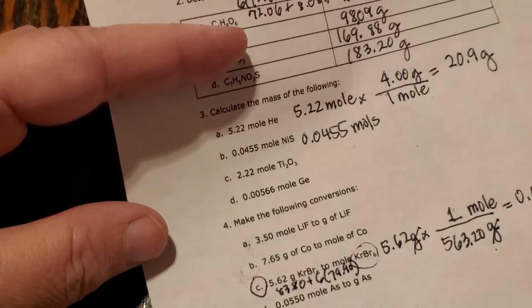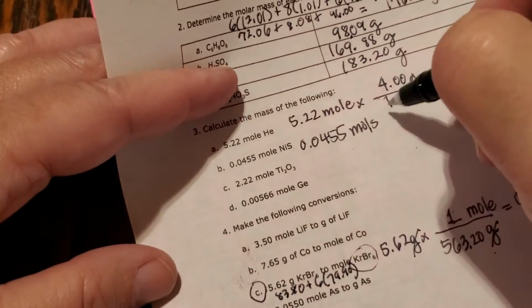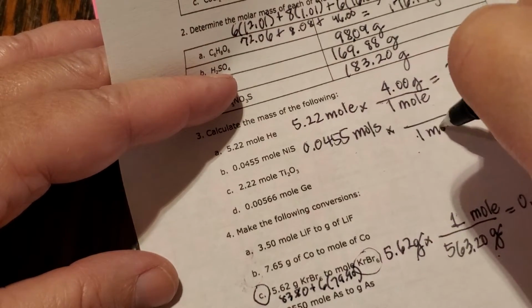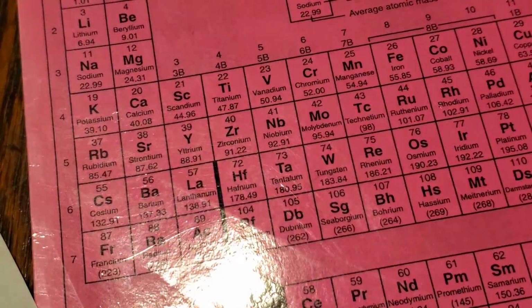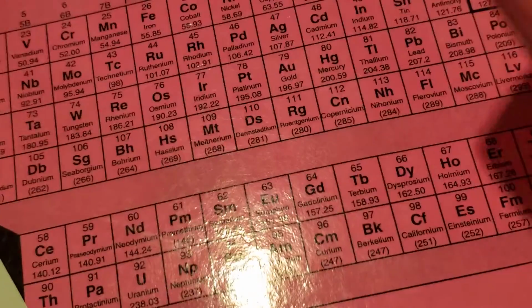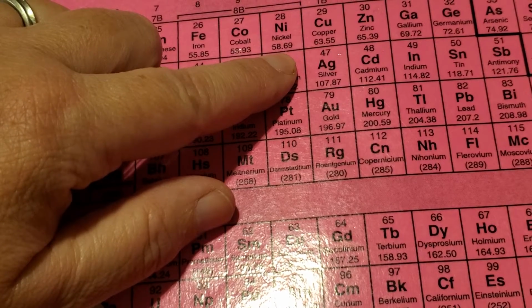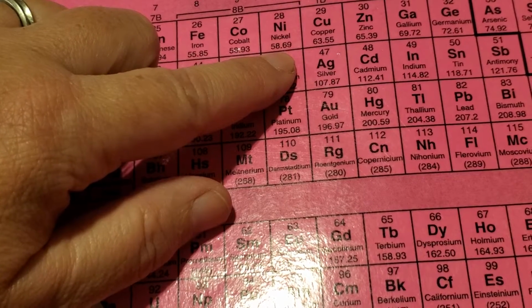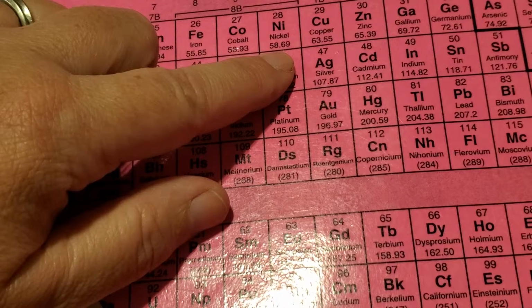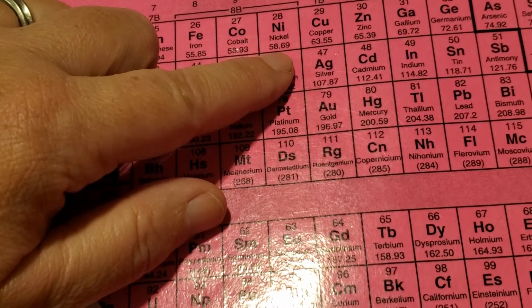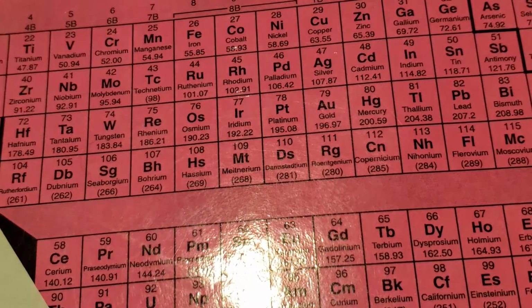Moles. And I think that is nickel and sulfur together. So my nickel is right here, 58.69 plus, oops, my sulfur is 32.07.